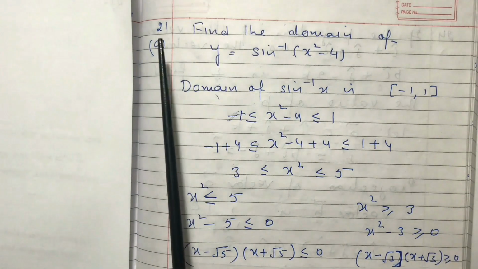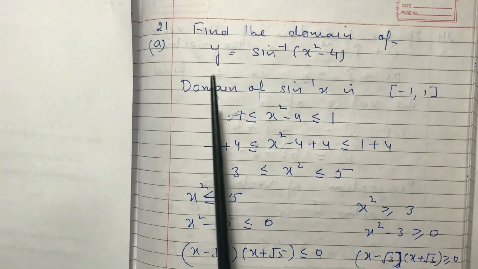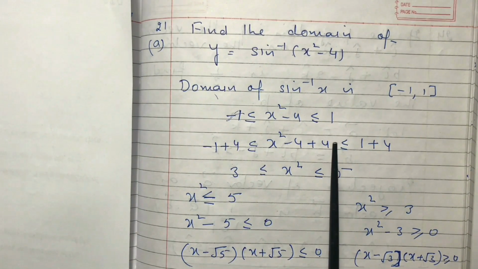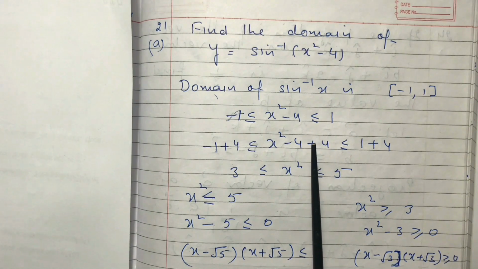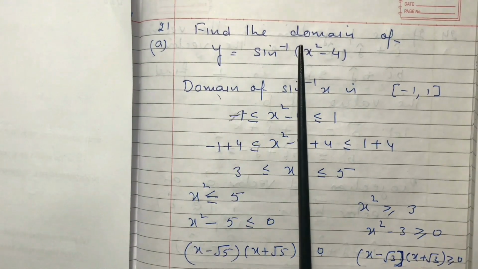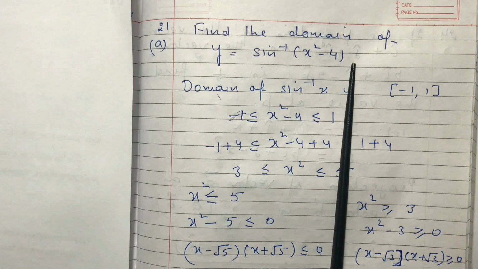Now this is question number 21. It has two parts, A and B. So there is OR in between these two parts. I am going to do both the parts. And there are short answer questions and they are of 2 marks each. So 21, A part is: find the domain of y is equal to sine inverse of x square minus 4.